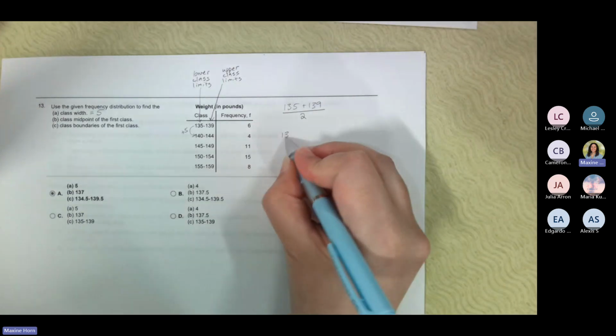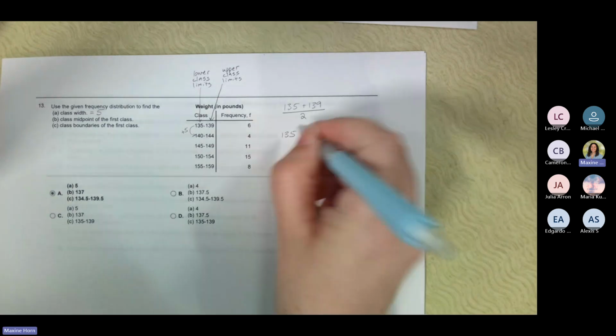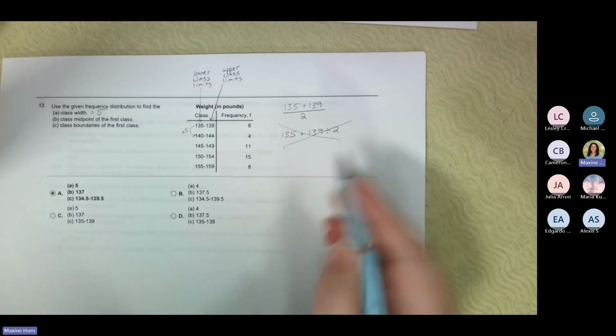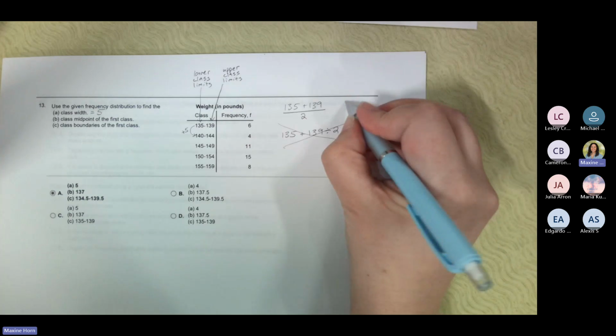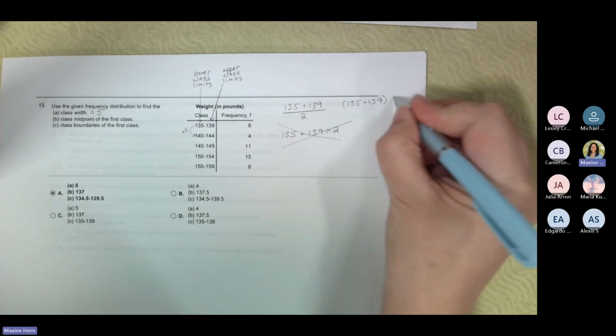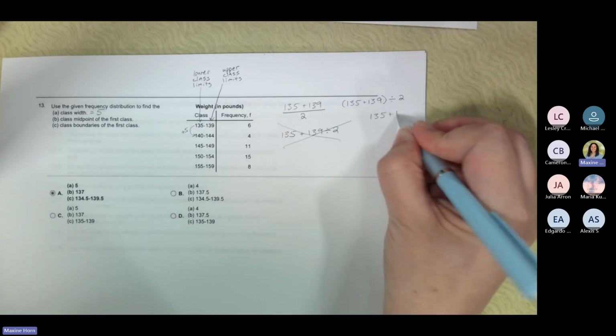Okay, now a quick note here, when you're plugging this into the calculator, make sure that you do not plug in this. That is wrong. Order of operations will have the calculator doing this first as opposed to these together. So if you're going to plug this into the calculator, there's 2 ways you can do it. You can do a parenthesis around the numerator, or you can just say 135 plus 139, get your answer, and then do that answer divided by 2.